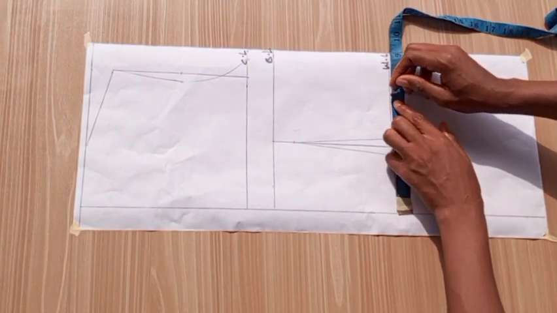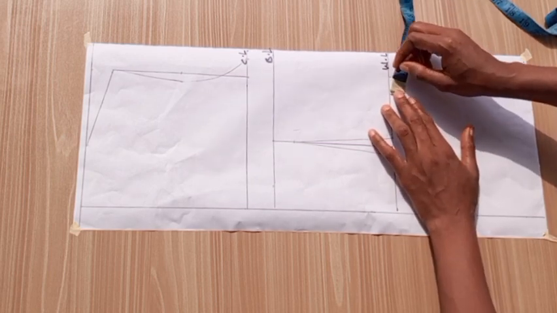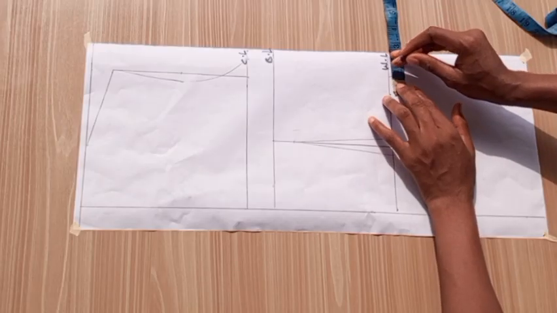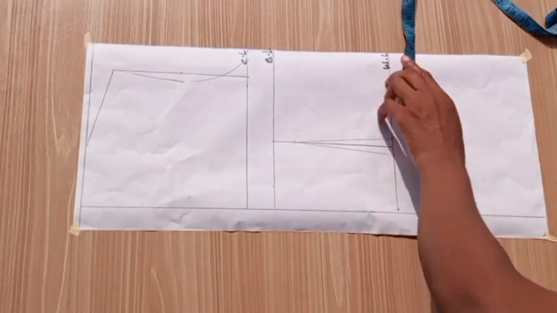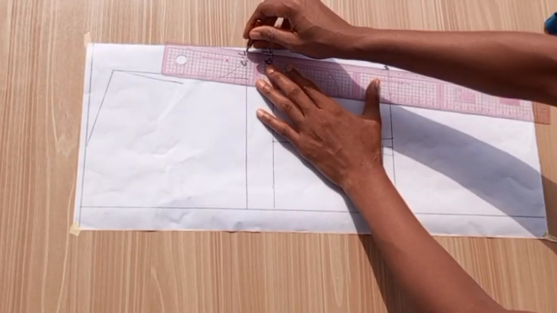So on my waistline, I will mark my waist measurement, replace the 1 inch for that, and I'll add half inch for ease as well. You can add up to 1 inch. It depends on how free you want your waistcoat to be. I'll just go ahead and connect them together.